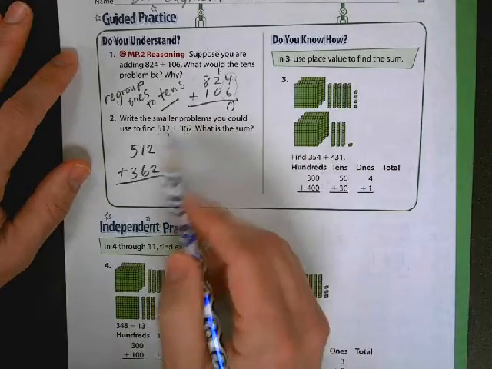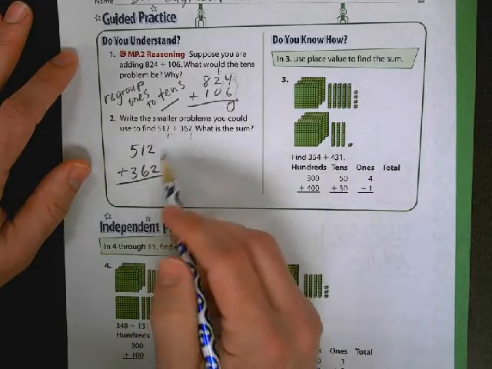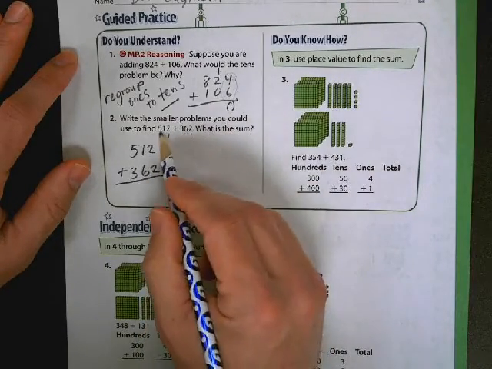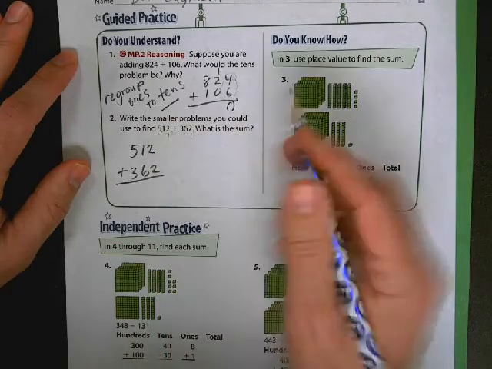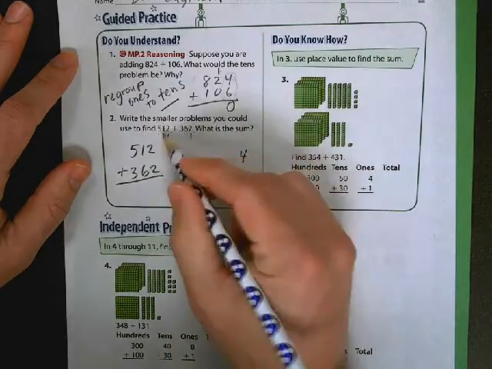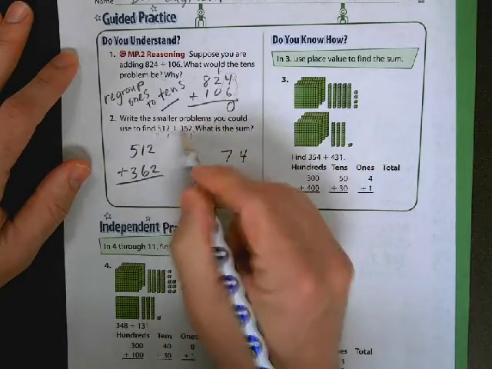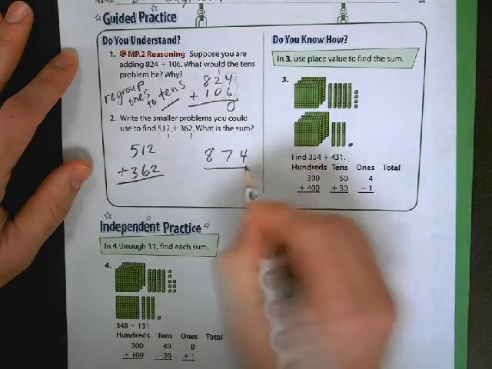You could just look at this across instead of adding them in the columns and say, okay, there's no regrouping. There's the hundreds, no regrouping. Tens, no regrouping. Ones, no regrouping. And just say, okay, 2 plus 2 is 4. 1 plus 6 is 7. 3 plus 5 is 8. You could say it's 874.